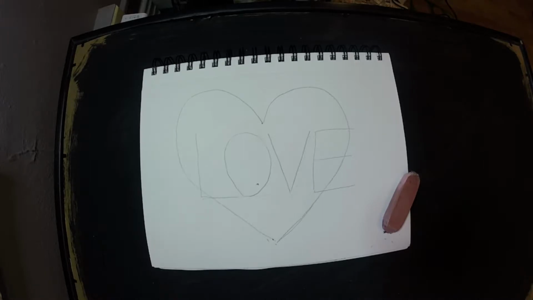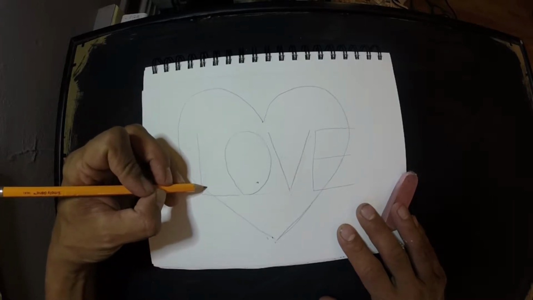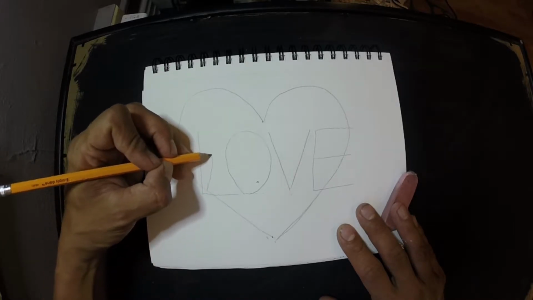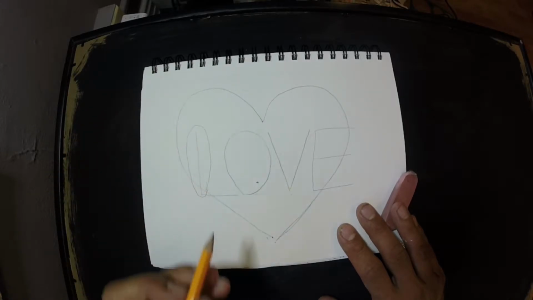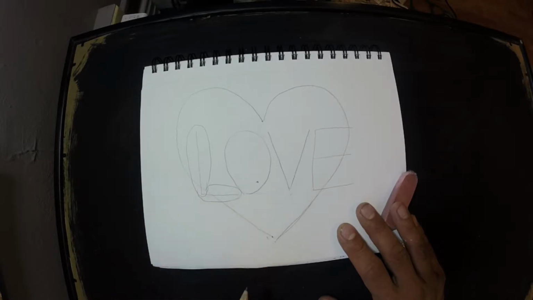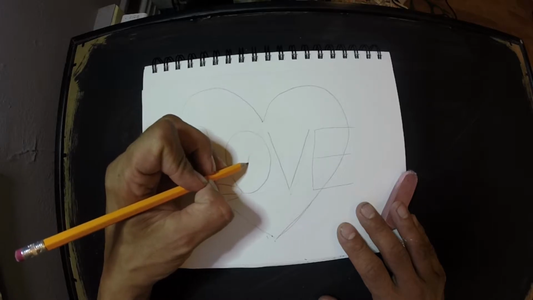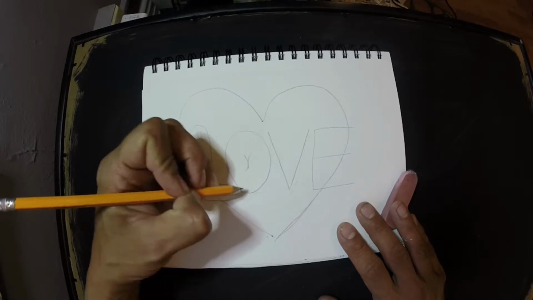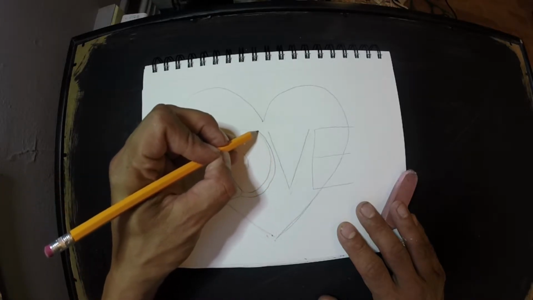Okay, so the next step is to create the bubble around each line. Still in a relaxed way. Let's make a bubble here, and a bubble here. But the O, remember the O is this very donut-shaped O that we don't have to go so far around.